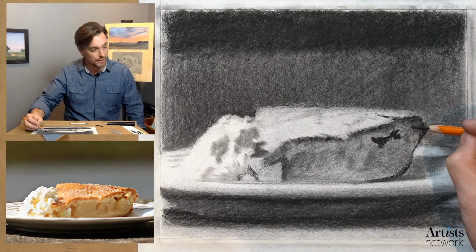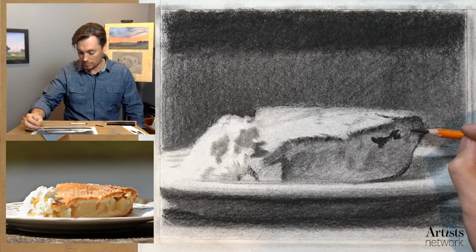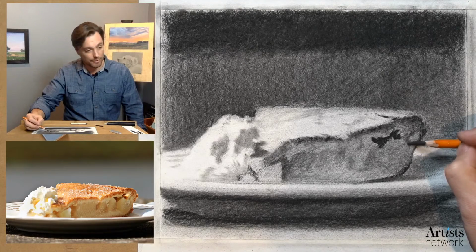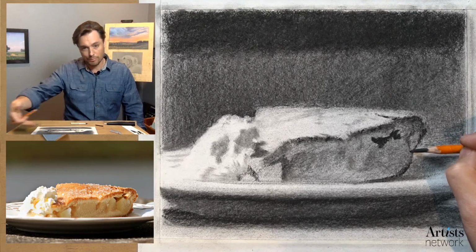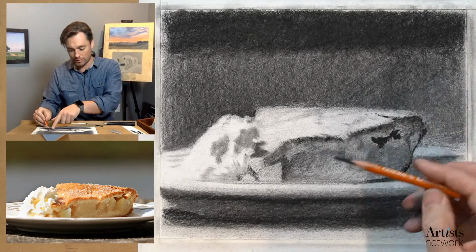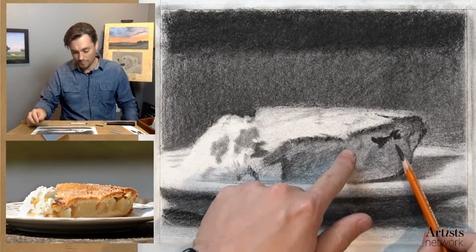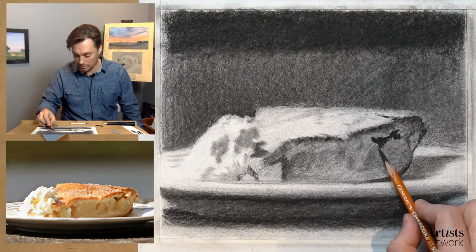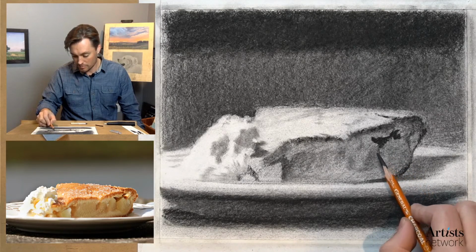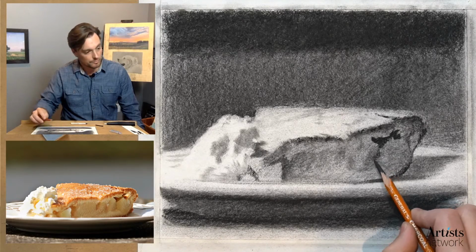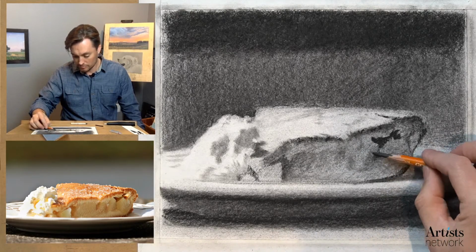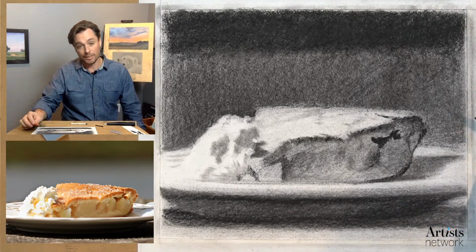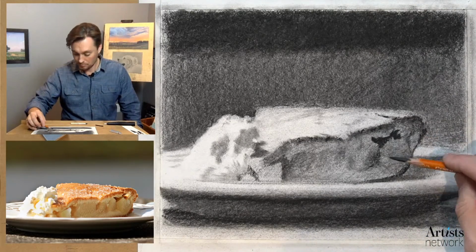Let's see, coming under here. This is just a real light pressure to create some definition in this side. And there's some bounce light coming in here that I notice especially along these pieces that I want to address a little bit later. And so before I focus on that bounce light, I want to get the shadow shapes in here really dialed in.